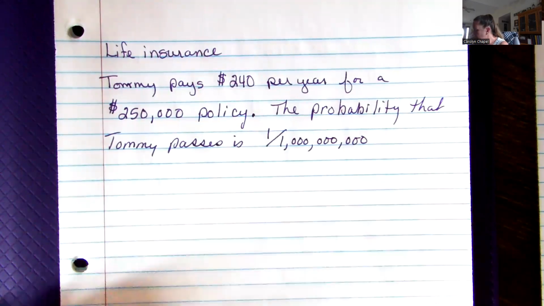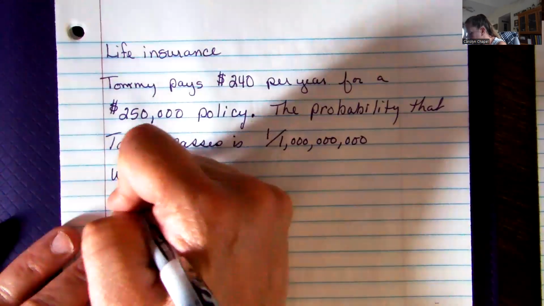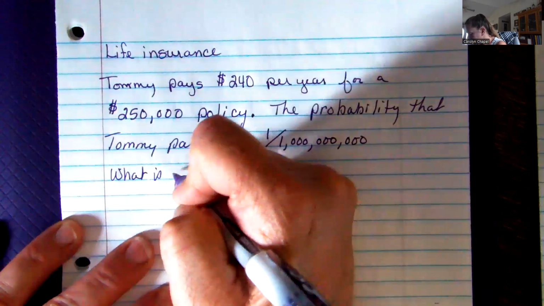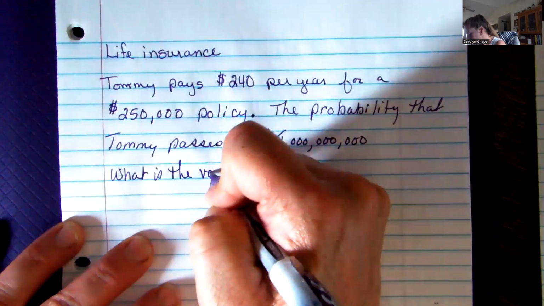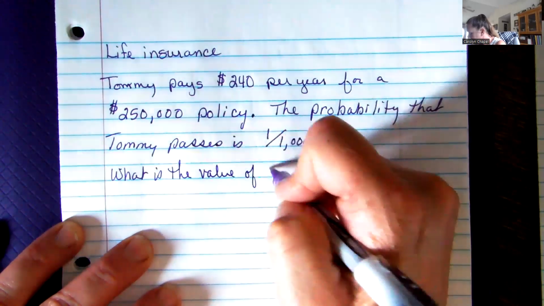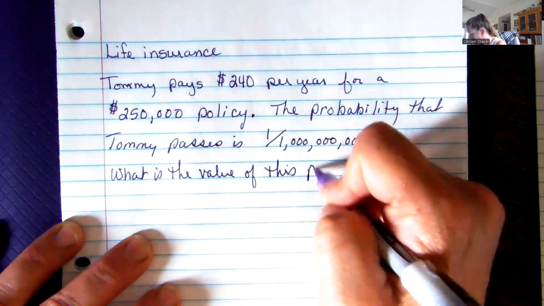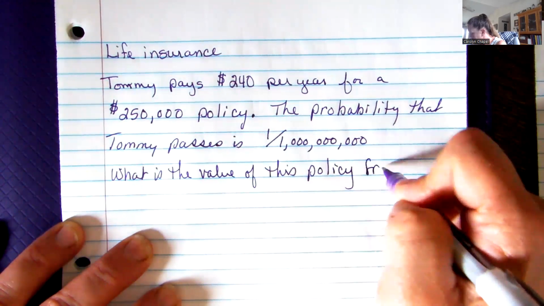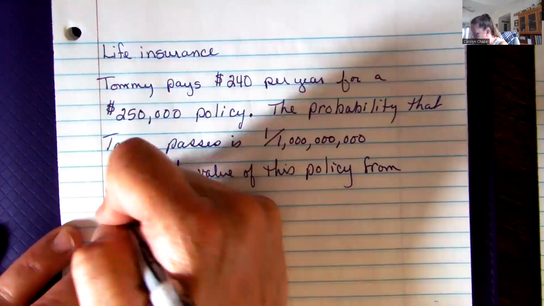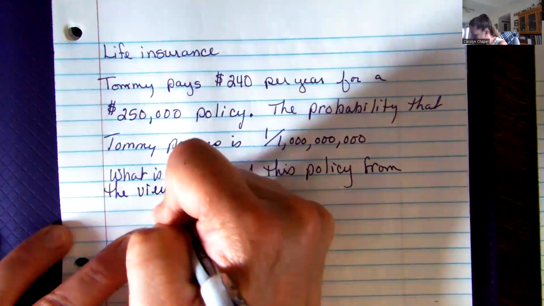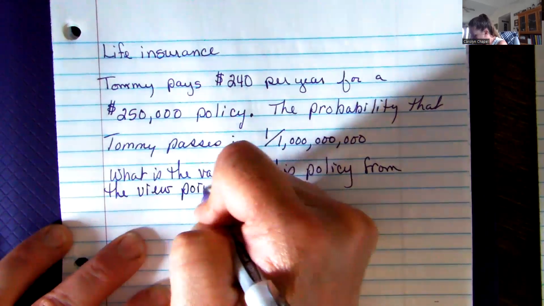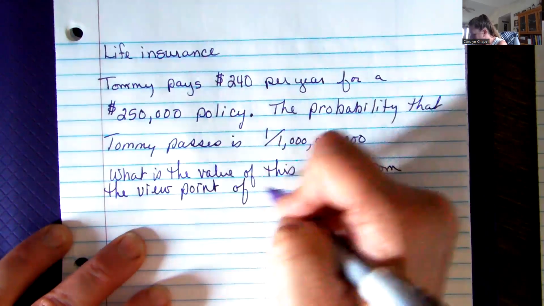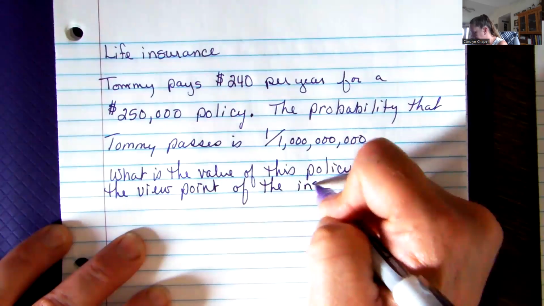Okay. We want to know, what is the value of this policy from the viewpoint of the insurance company.